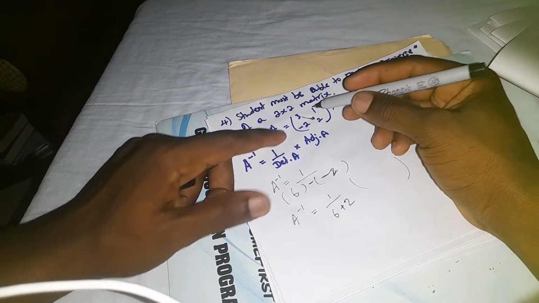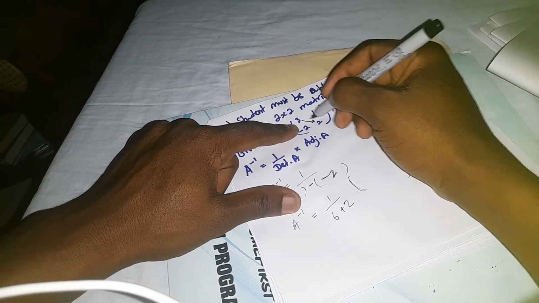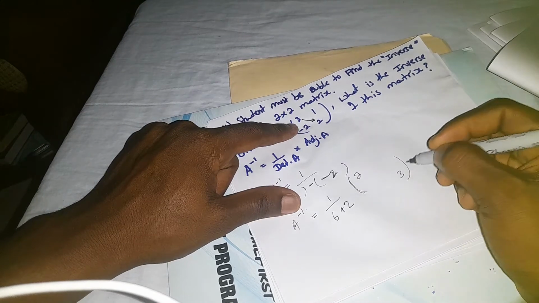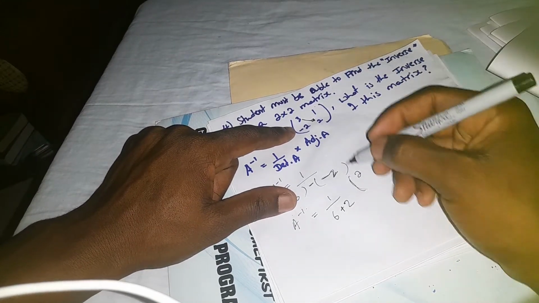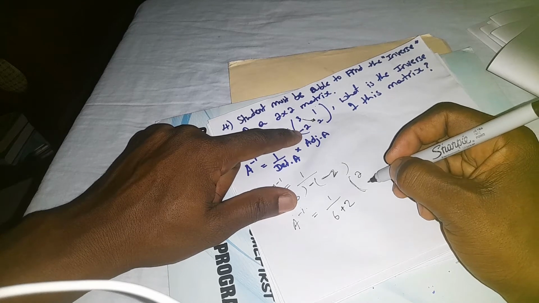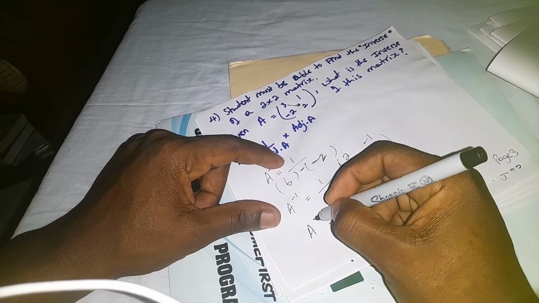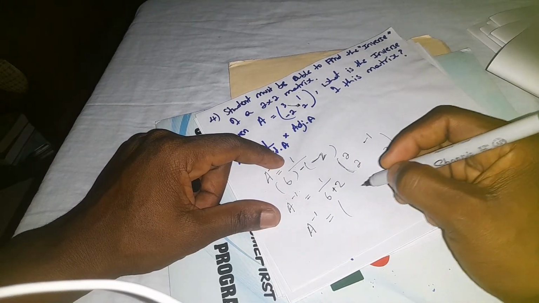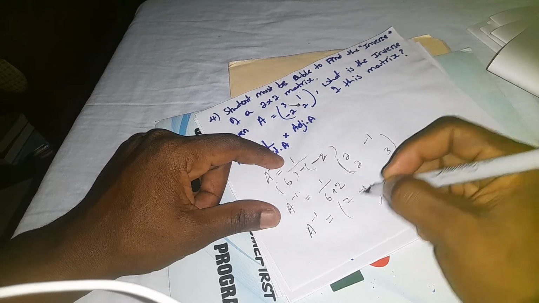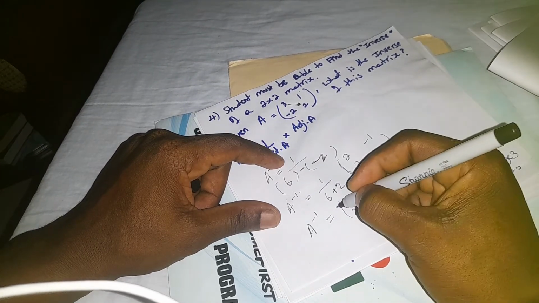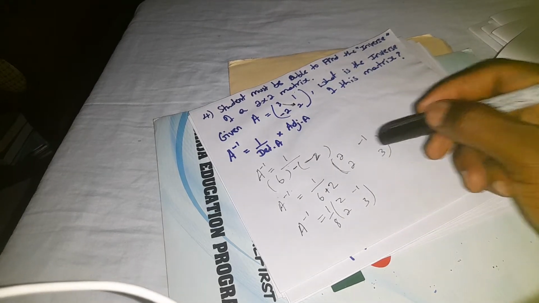And remember how to find the adjoint. Interchange the elements in the leading diagonal: 3 takes 2's place, 2 takes 3's place, and change the signs. So in the second diagonal, this is negative, this must be positive, this is positive, this must be negative. Tidy up now. So basically, that's it for the inverse. 1 over 8. That's all. Make it stay like that. This is called a scalar factor. You can use it to multiply these, but you don't have to. I'm going to tell you when you use it to multiply this.